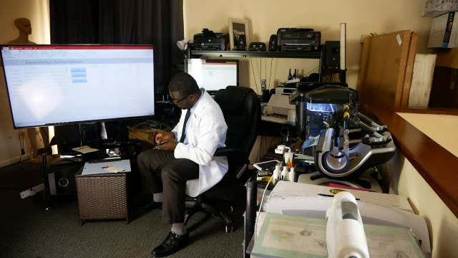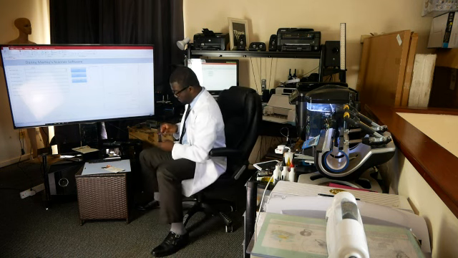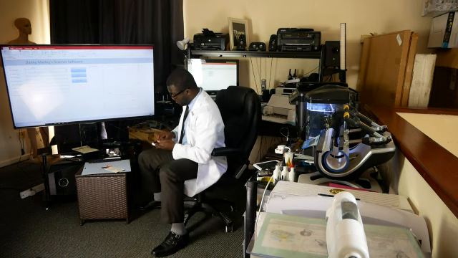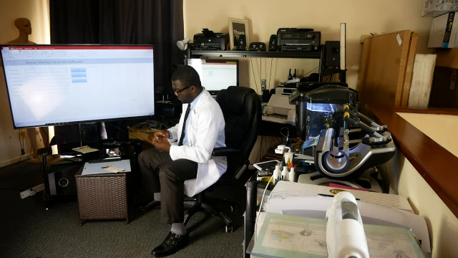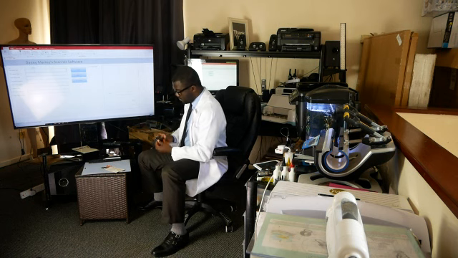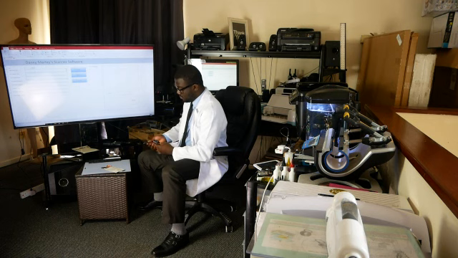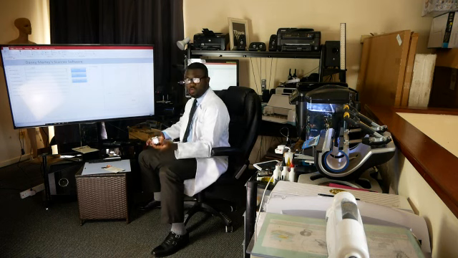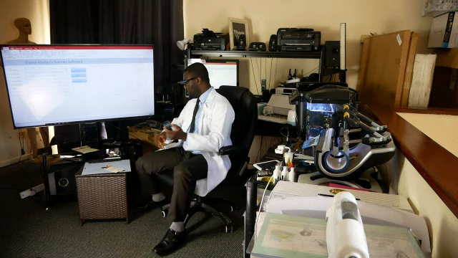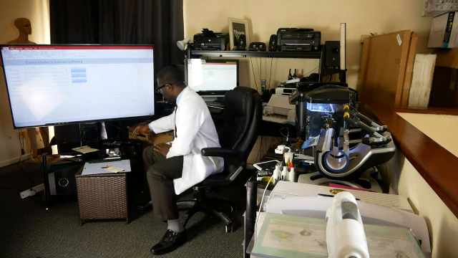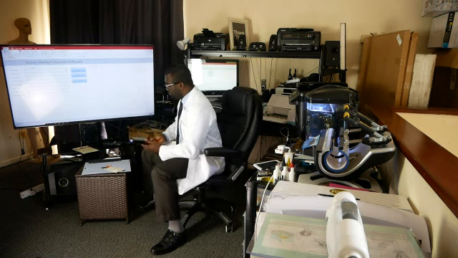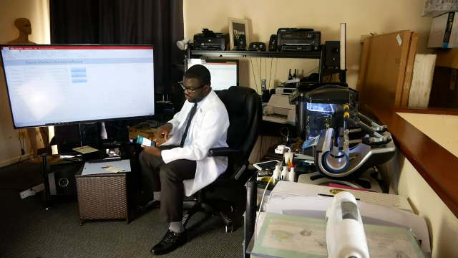I put the battery in there. So whilst we wait for the watch to boot up, I will move to the next object for scanning, which is my cell phone here.